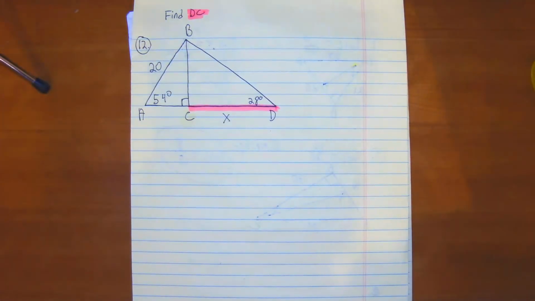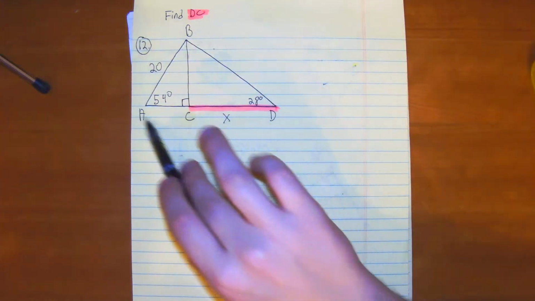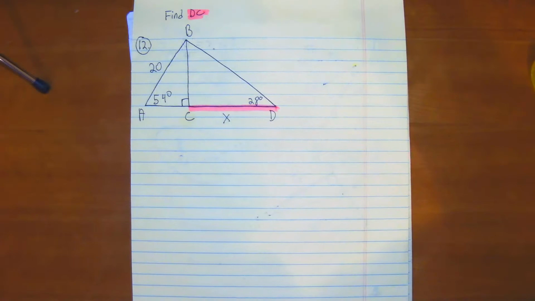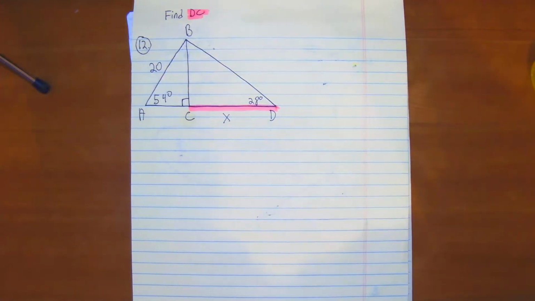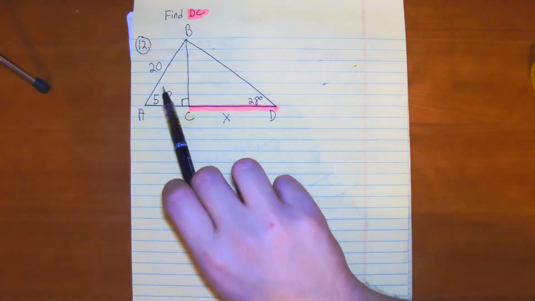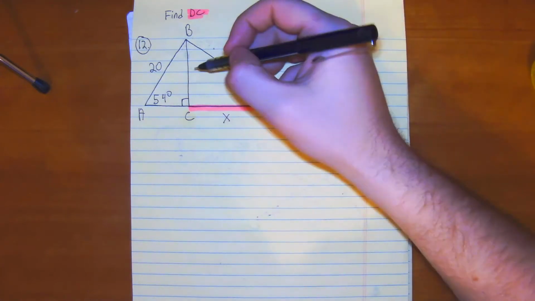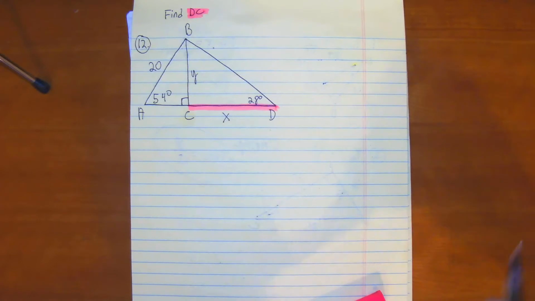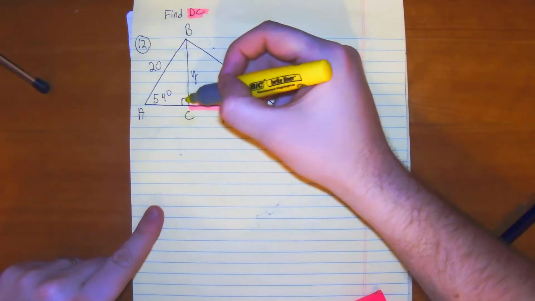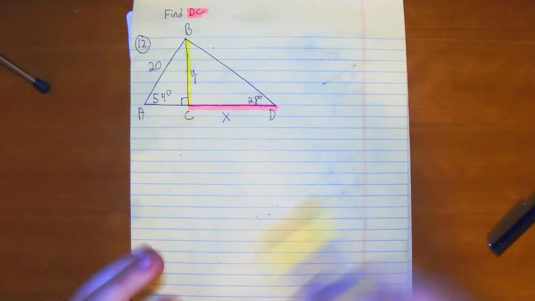So the first thing we see is we have three triangles. We have one right here, one right here, and one right here. But we're just going to focus on this triangle and this triangle. The only side that these two triangles share is this right here. So we're trying to solve for first this y that I denoted. We're trying to find BC so we can use our trig ratios first with it.